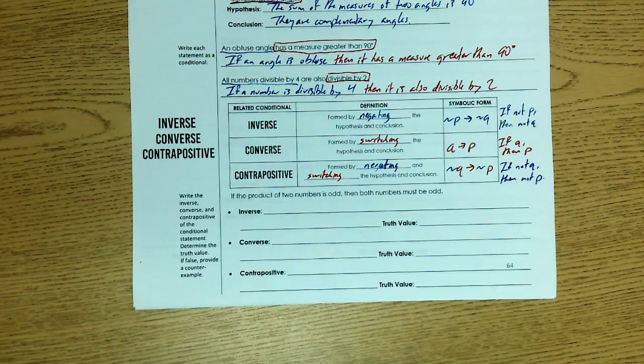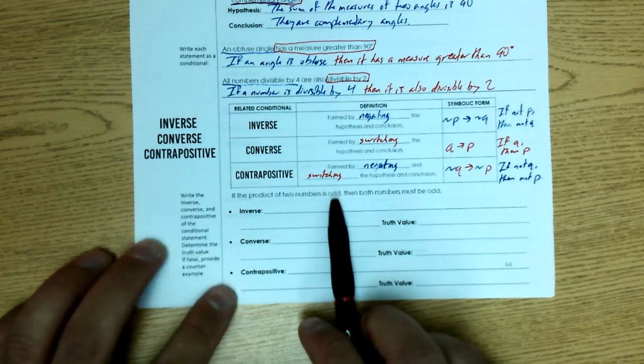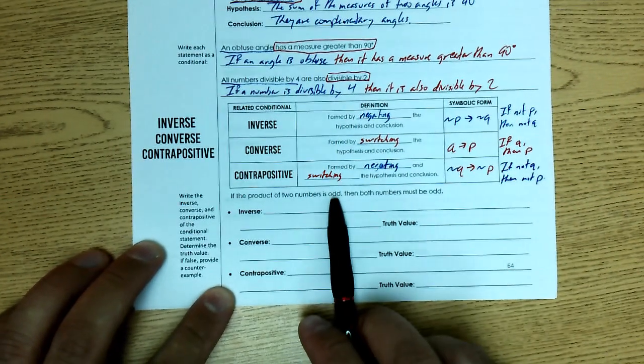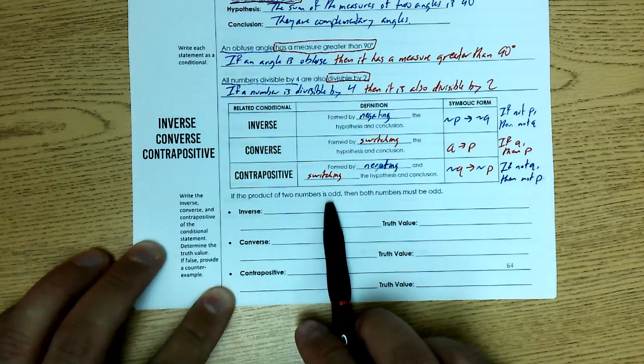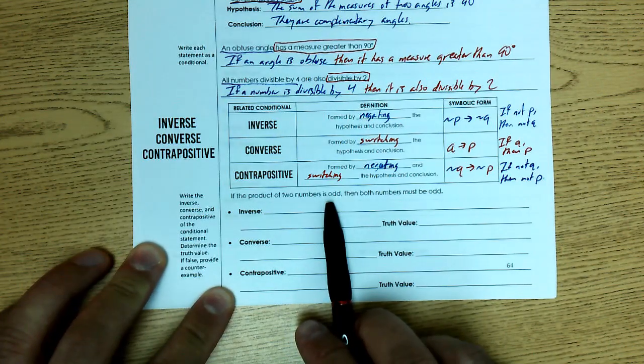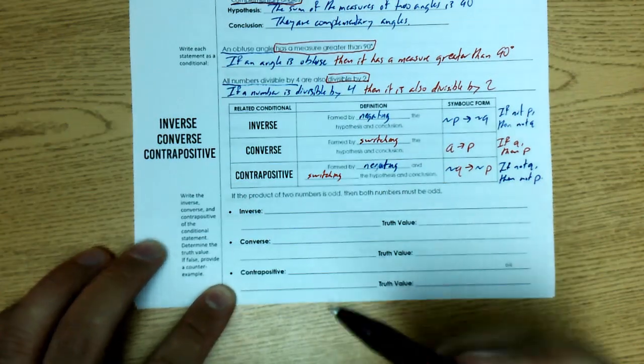All right, so we're going to take a look at the inverse. So we're going to negate both of them. If the product of two numbers is not odd, well, we don't like writing not odd. So what's the number that's not odd? Well, that's even.